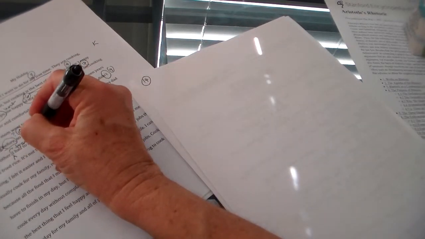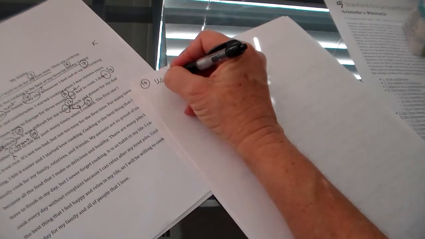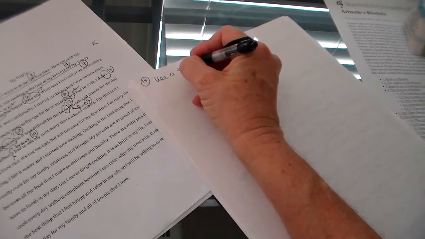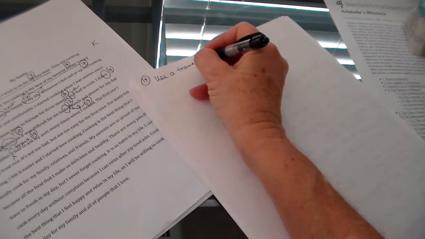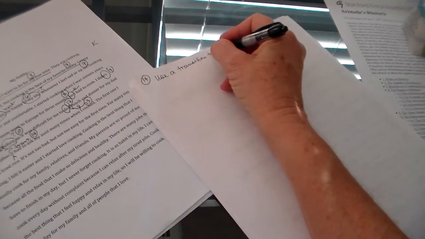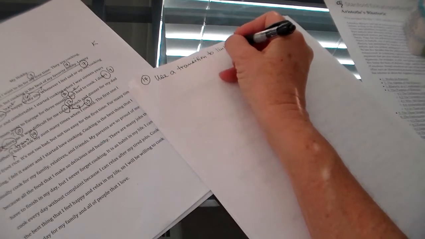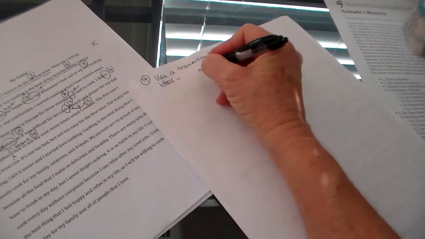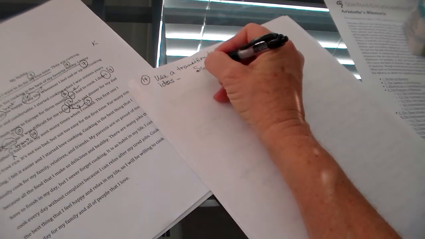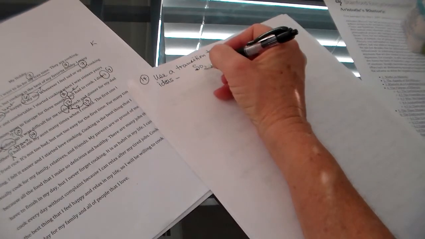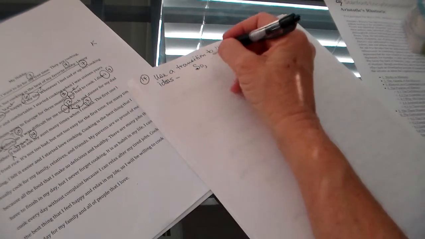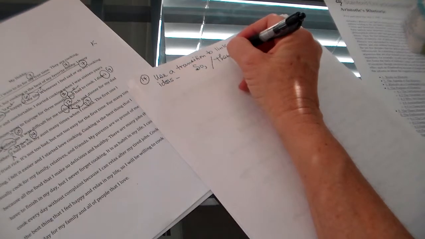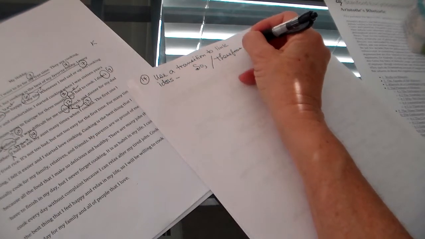So I'm going to put down number 14. Use a transition to link ideas. Okay, so maybe she wants to put like so, or she might want to say therefore if she feels a little more.